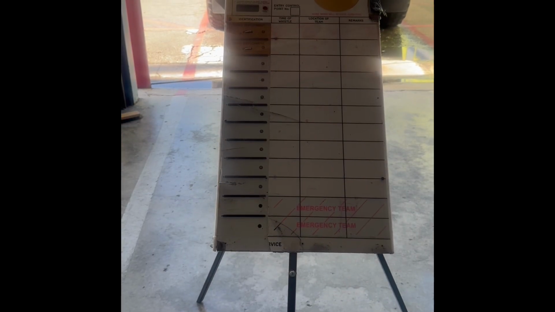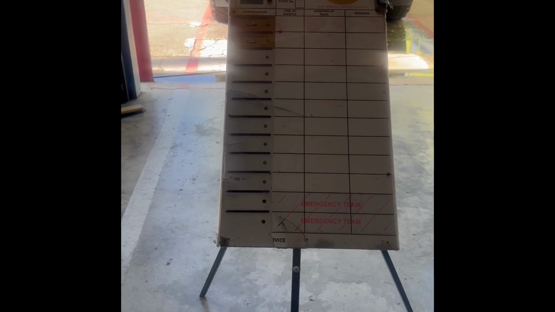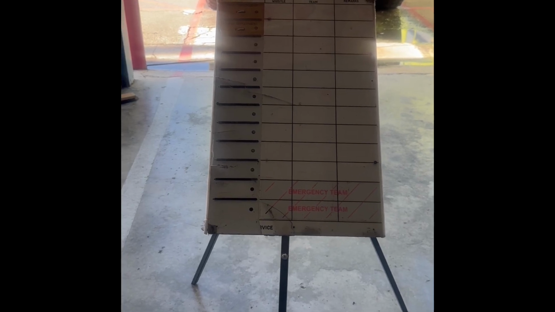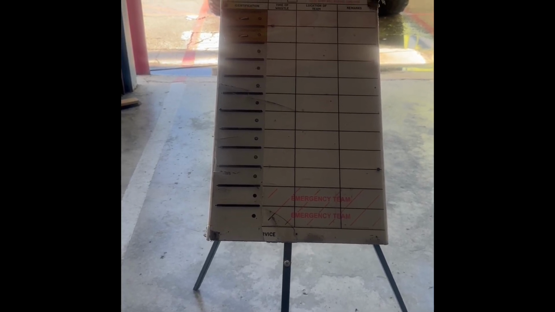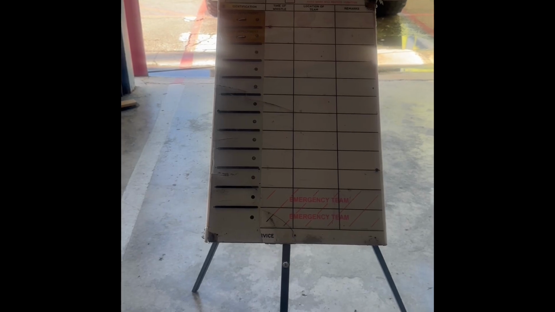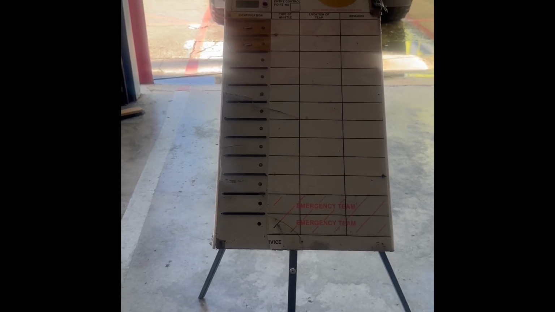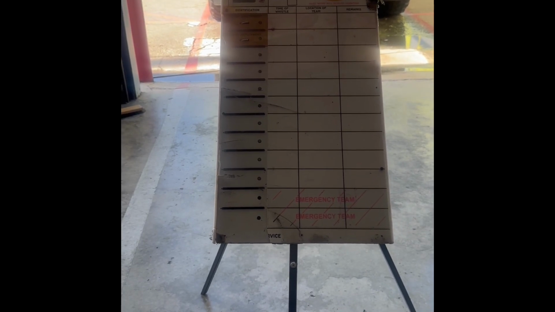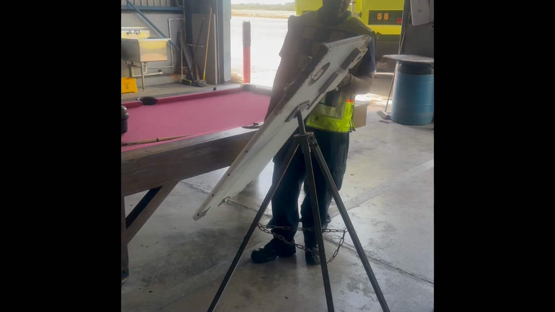This is the BA entry control board, breathing apparatus entry control board. It's used to keep tabs on firefighters when they have to make an entry into an aircraft or into a building. Later it will be demonstrated by firefighter Kenrado Harvey.